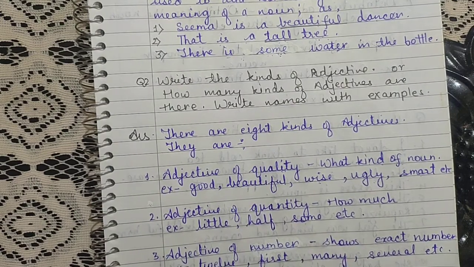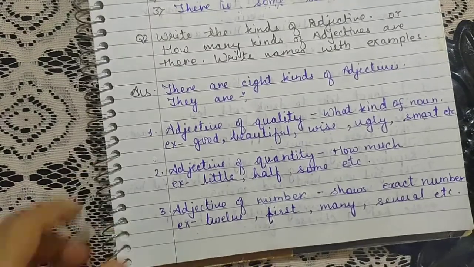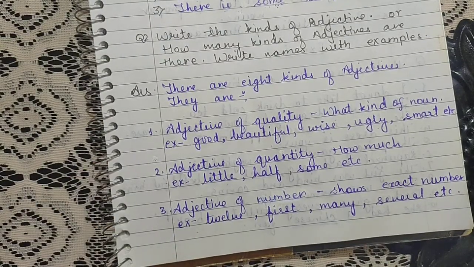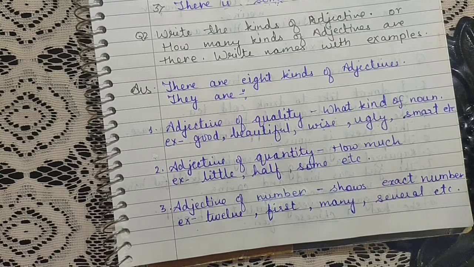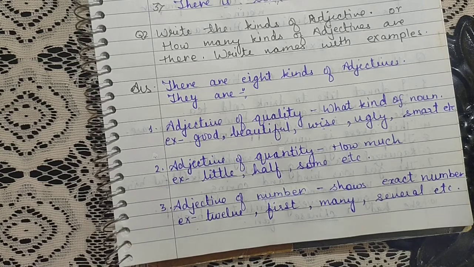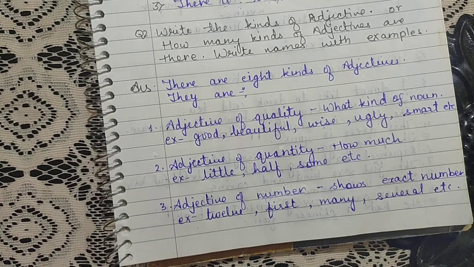It also shows quantity, but we use adjective of number for nouns which are countable, that means we can count them, we can show the exact number 1, 2, 3, 4, etc., or we can give them position: first, second, third, fourth. So here: 12, first, many, several, etc.